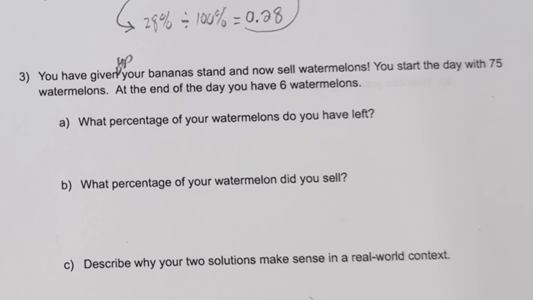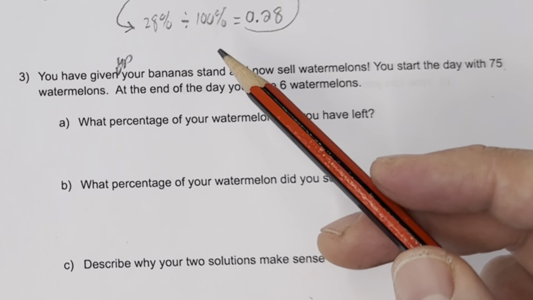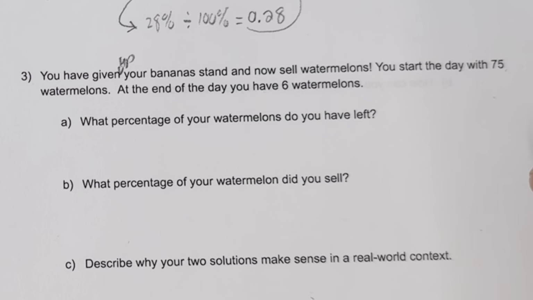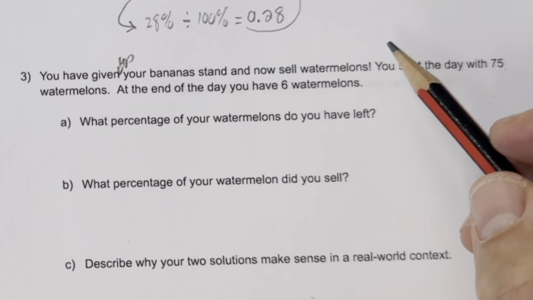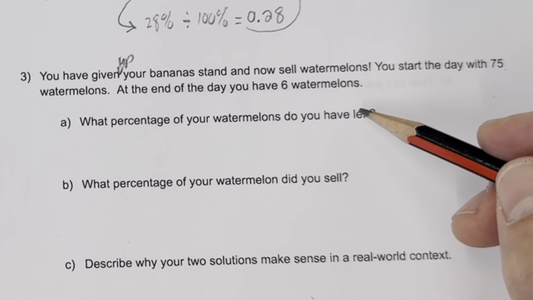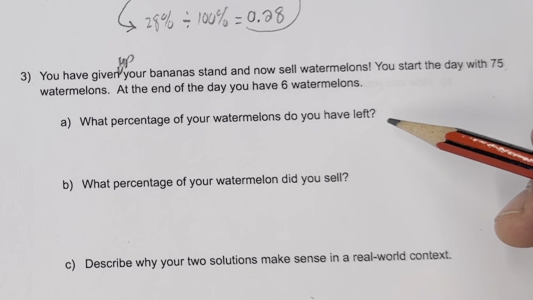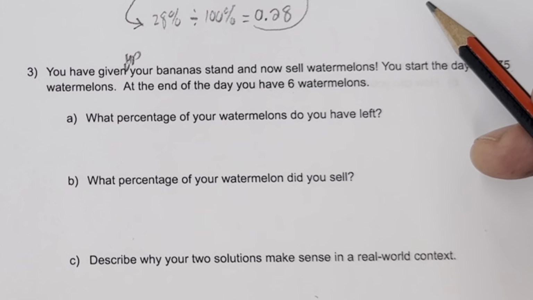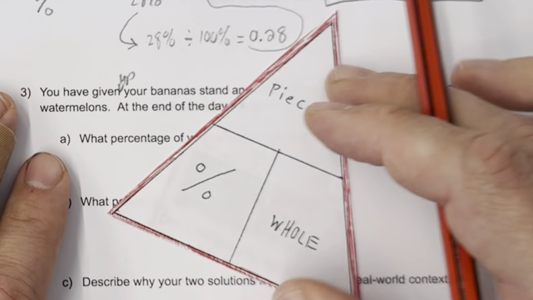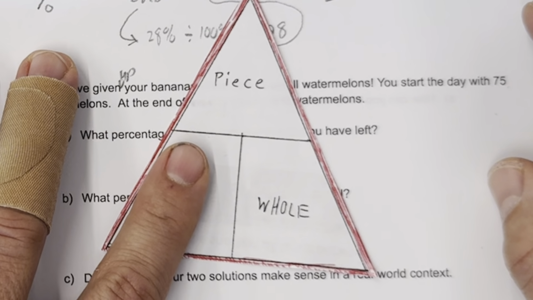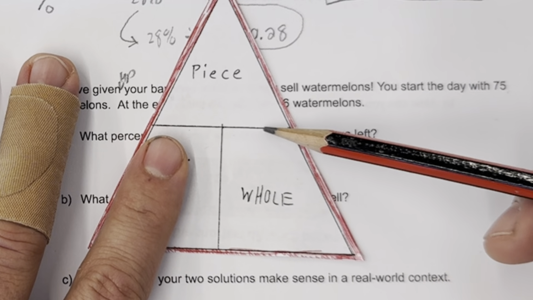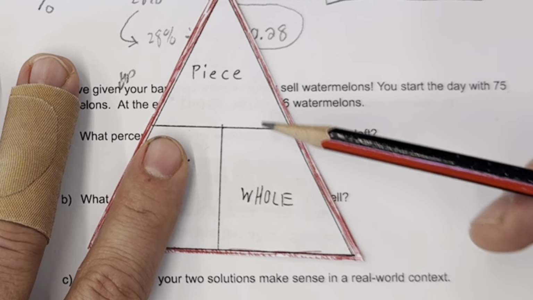Okay, a new adventure. So we start the day with 75 watermelons, but at the end of the day, we have 6. Oh, it looks like we did pretty good selling those watermelons. So it says, what percentage of our watermelons do we have left? In other words, what percentage of 75 does that 6 represent? If you go back to our little triangle, we are now looking for a percentage, so that is just the piece divided by the whole, or the total, right?